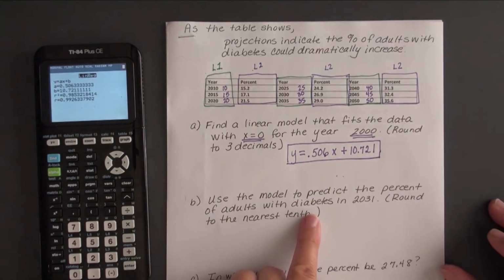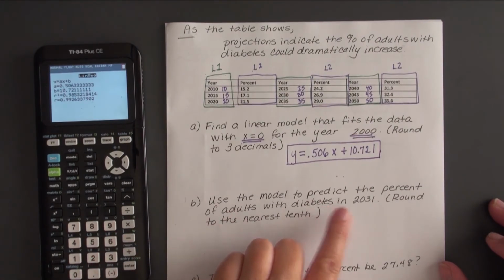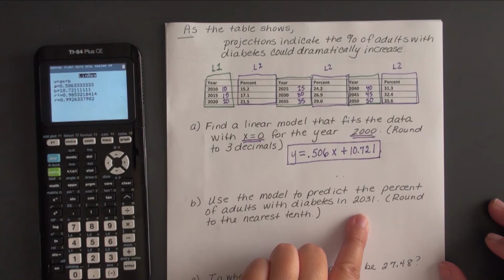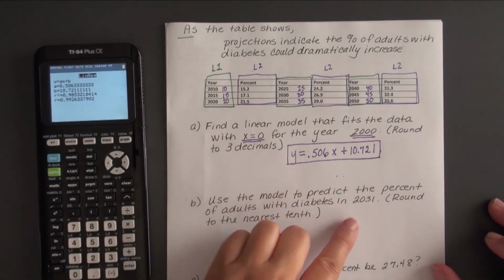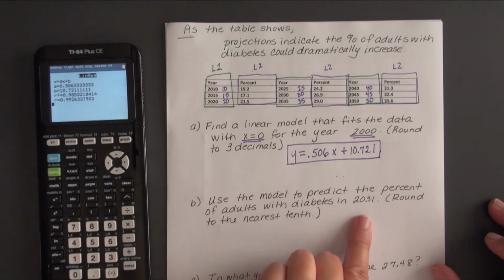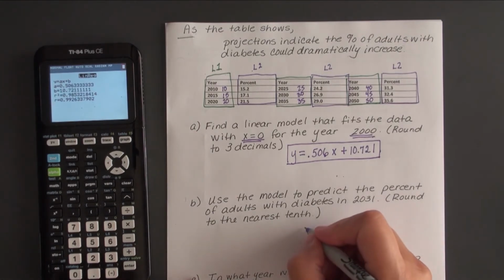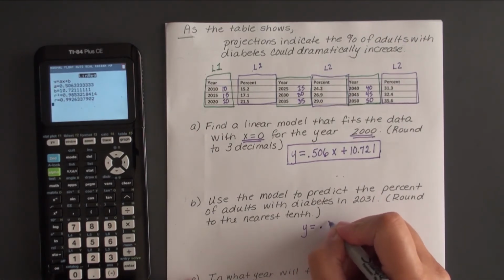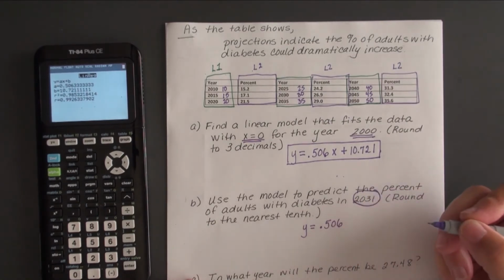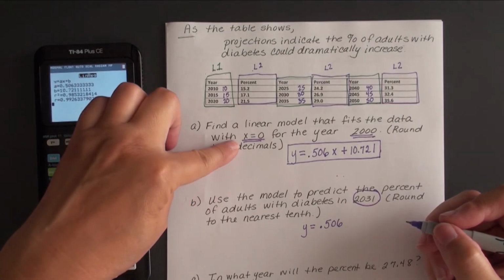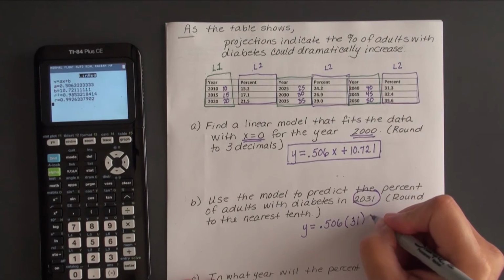Now, let's use the model to predict the percent of adults with diabetes in 2031. Well, you can do this with your calculator if you want to graph it, or you could just substitute a value into your equation and do it that way. Let's just substitute in. In 2031, what is x? Well, x equals 0 was year 2000, so x would be 31.